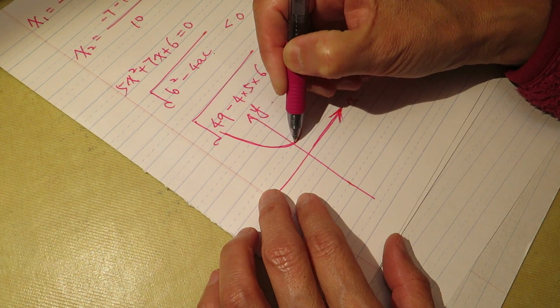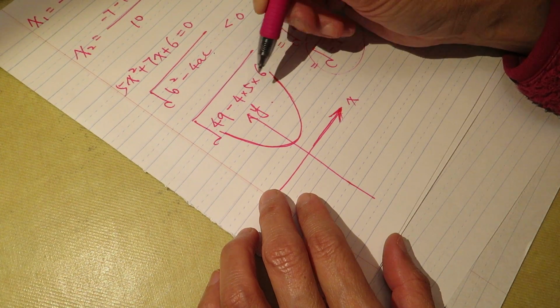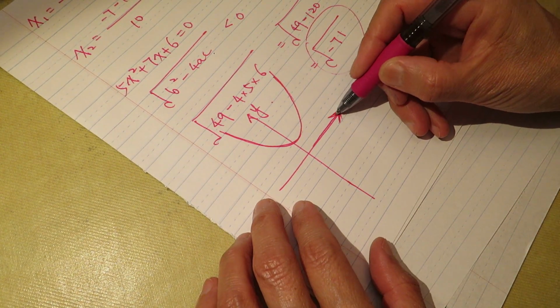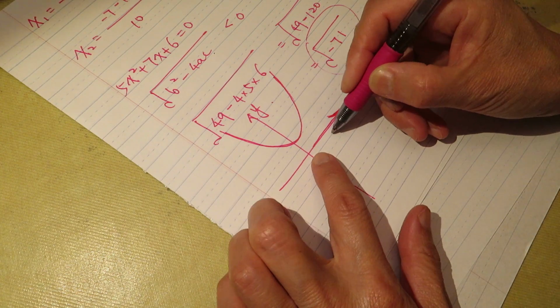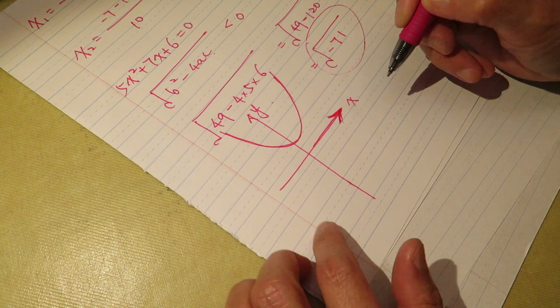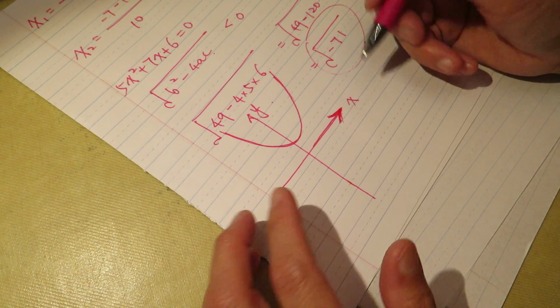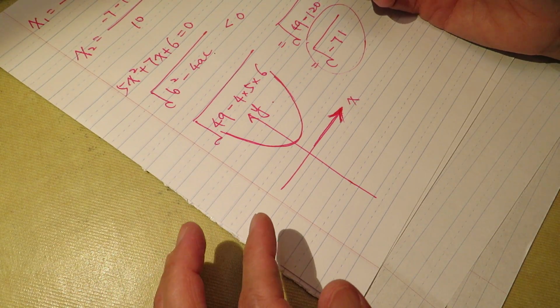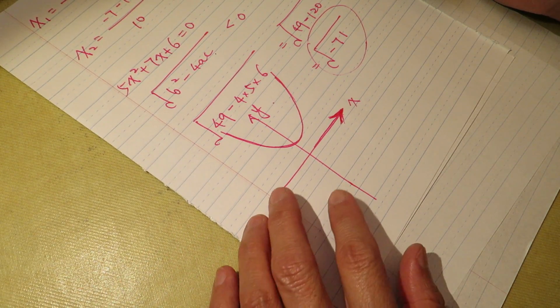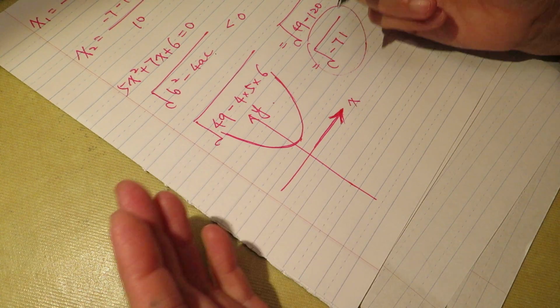You still have a quadratic curve. It just does not connect, does not intersect with the x-axis. Do we care about it? The x-axis is what matters, right?